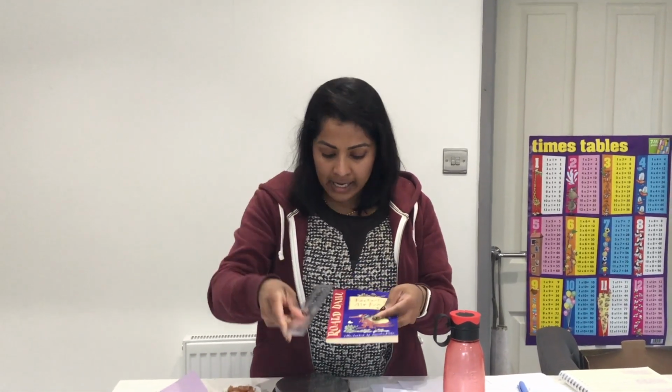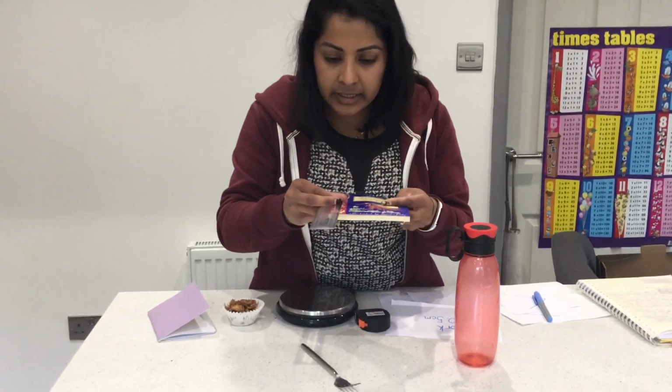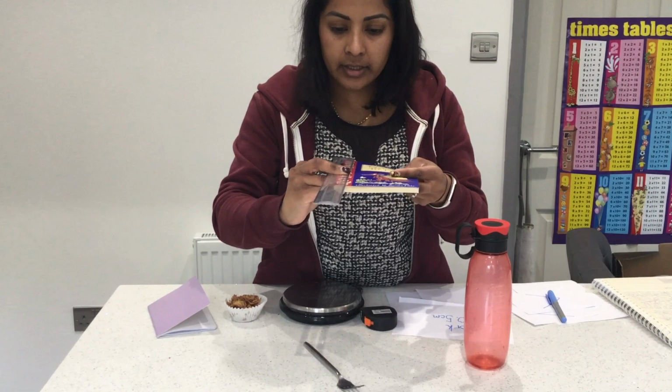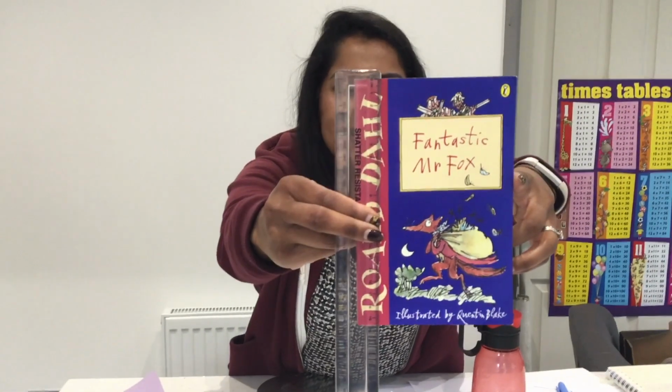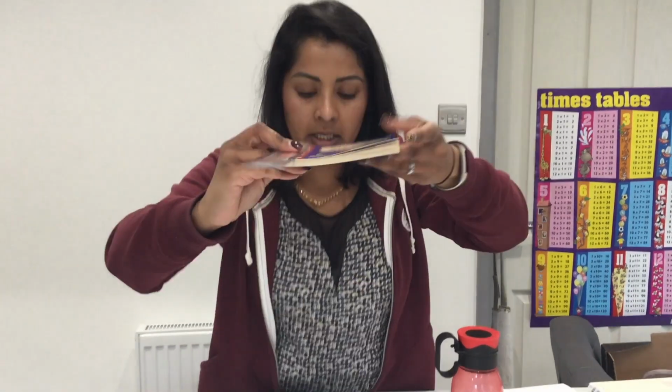Now, when you measure the length or work out the weight of your items, we need you to record it to 1 decimal place. So that would mean the length of this book is not quite 19, it's actually 19.6 centimetres. You need to do that for all of your 10 items, please. So record them all down to 1 decimal place.